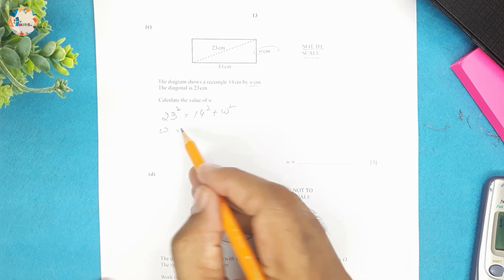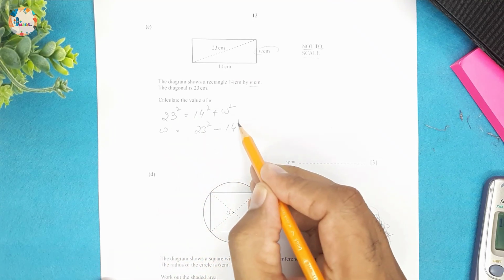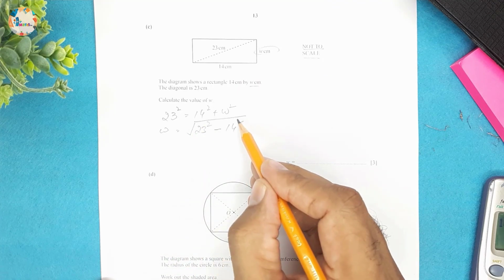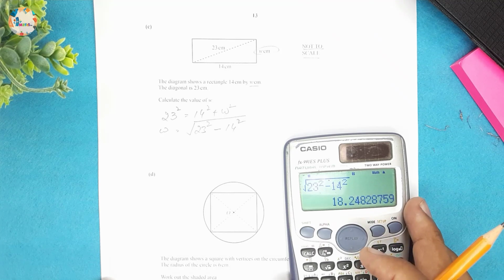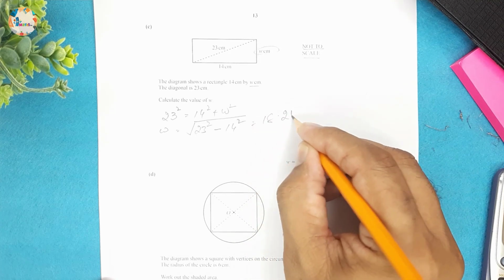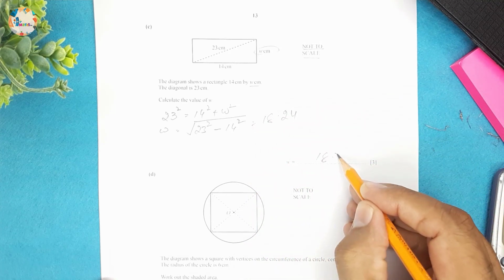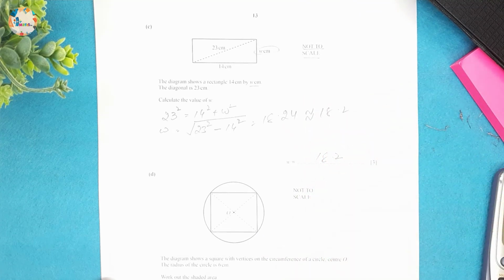So W will be equal to the square root of 23 squared minus 14 squared, and this will be equal to 18.24. So our answer will be approximately 18.2.